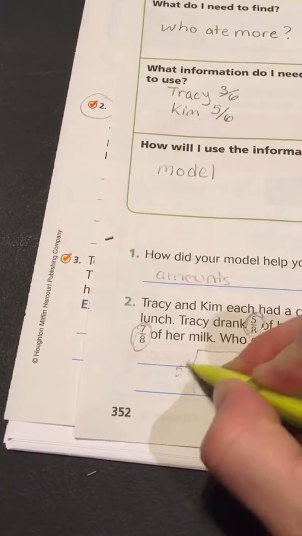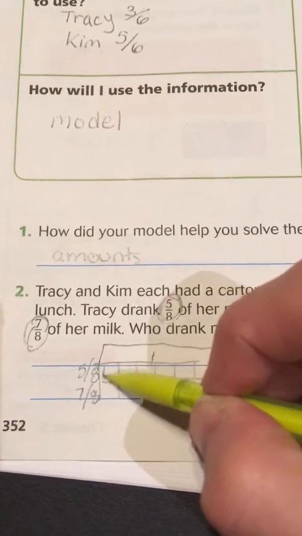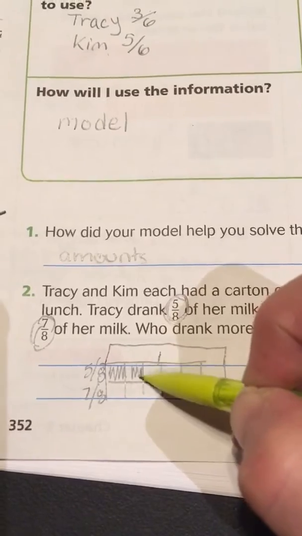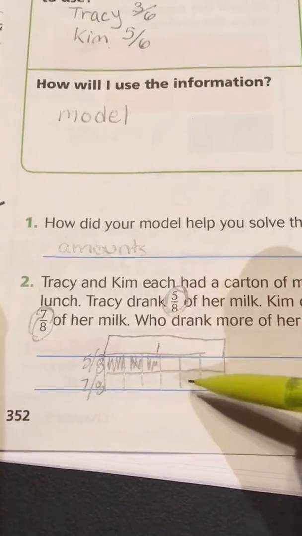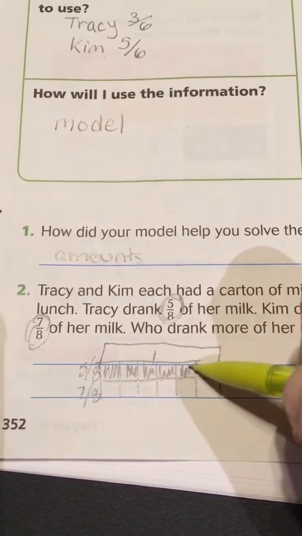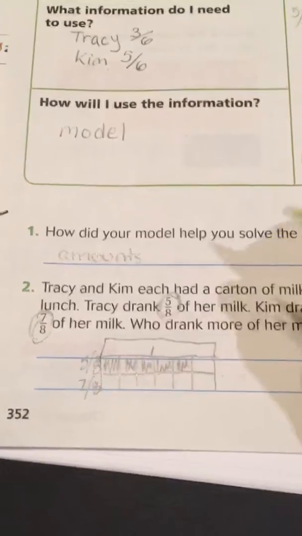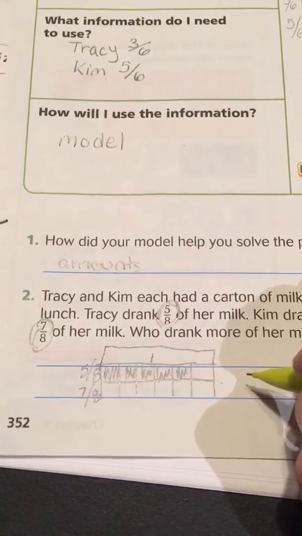So we have 5/8, and then we have 7/8. And if I look here, color 1, 2, 3, 4, 5. Can anybody see what I did that was wrong? Yep, I made 6 instead of 8s.